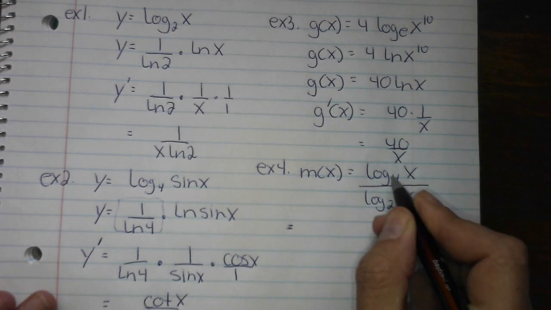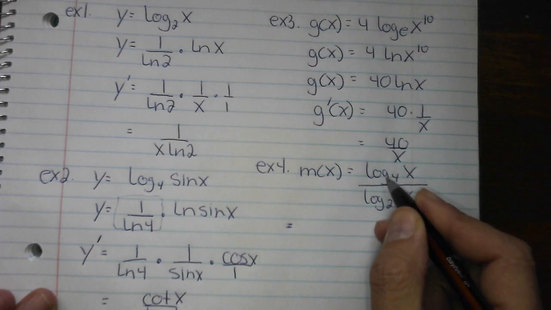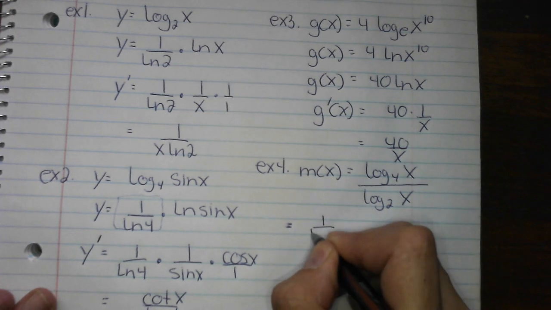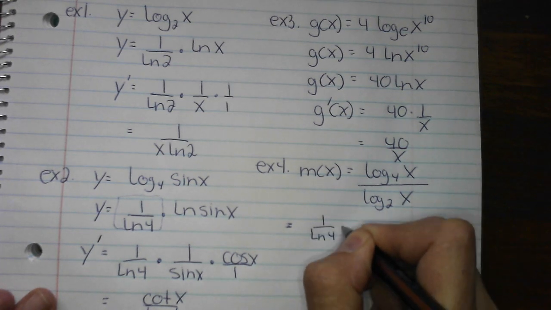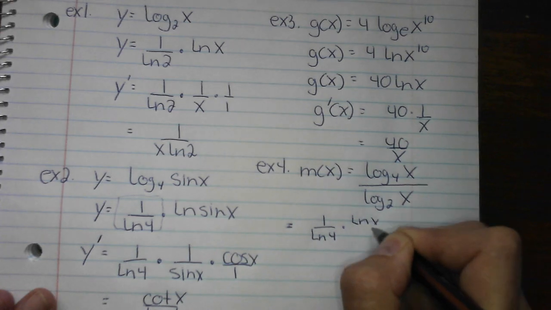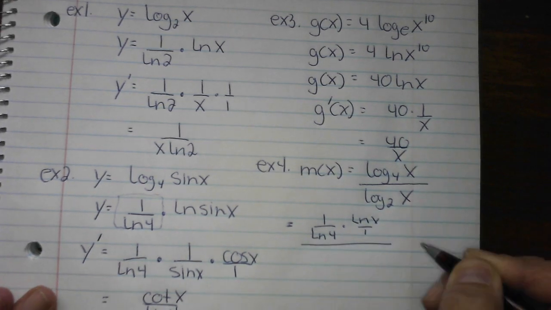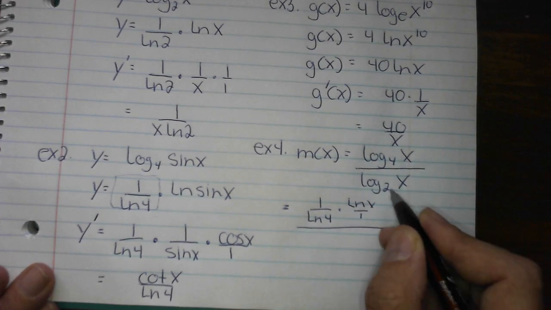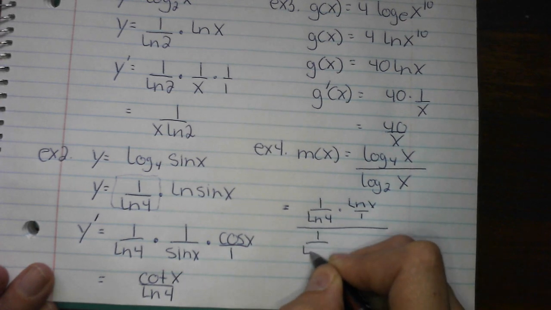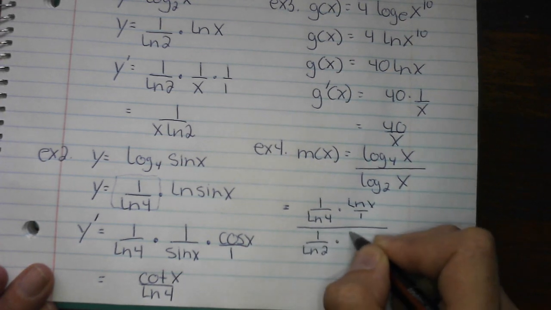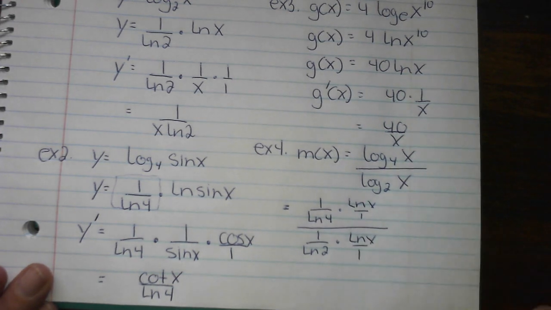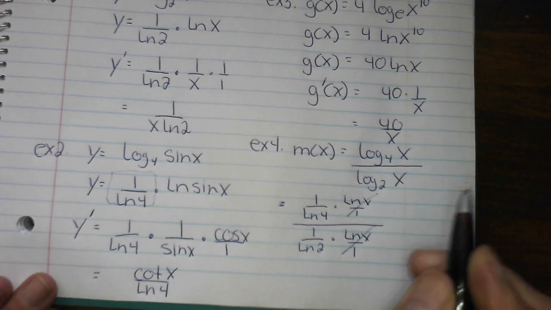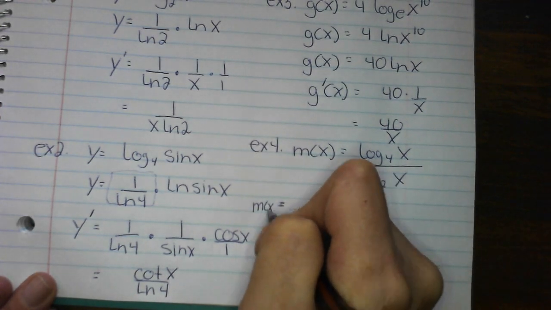So the top becomes the ln of x over ln of 4, or I'll make it 1 over ln of 4 times the ln of x. Then that's going to be over, this is going to be 1 over ln of x over ln of 2. So 1 over ln of 2 times ln of x. And you can see in my fraction, the ln of x's end up canceling each other out. I have not done derivative yet, but now I'm ready for derivative.